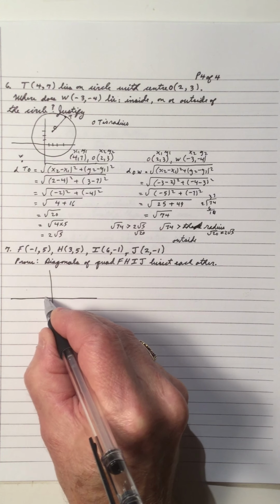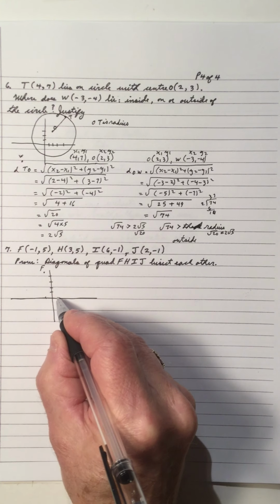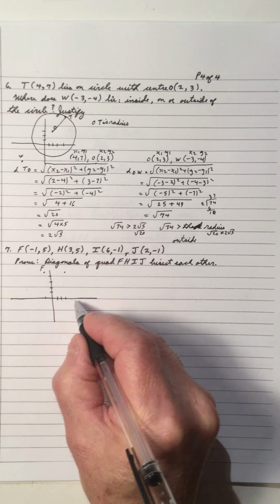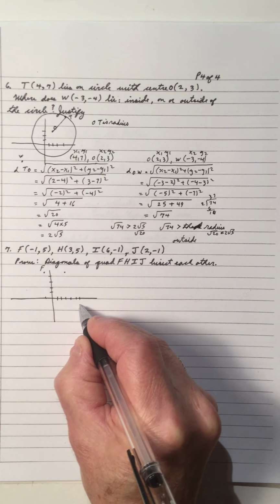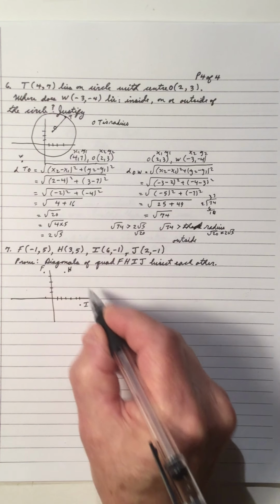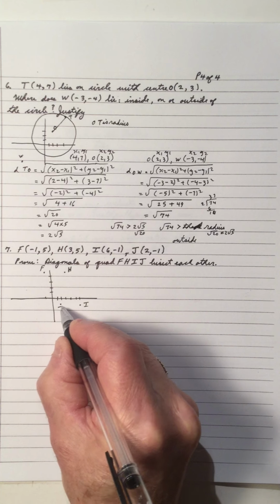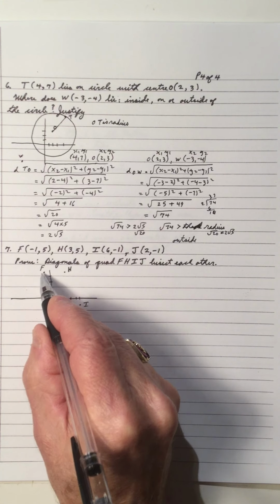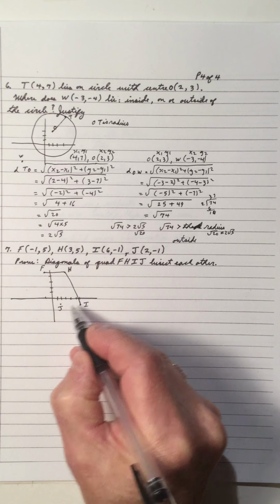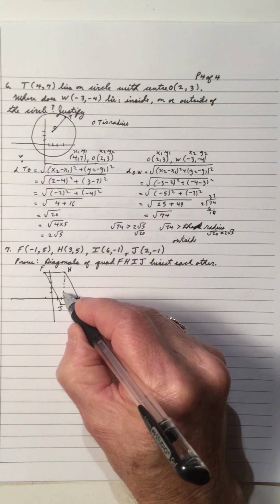F is negative 1, 5. So let's put it right there. There's F. H is 3, 5, which is right there. And I is 6, negative 1. So that's F, H, and I, and J is 2, negative 1. So let's join. This is F, H, I, J. F going to H, going to I, going to J, and back again. Now you can see that you have the diagonals.